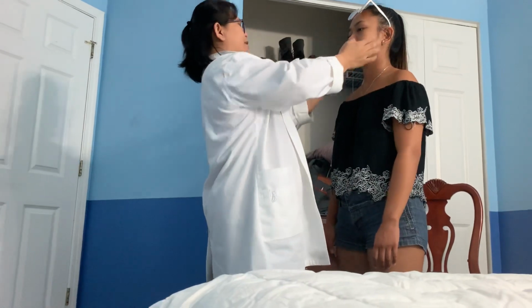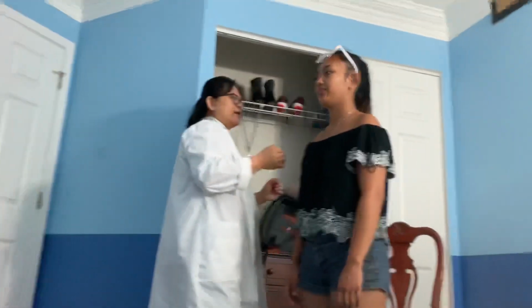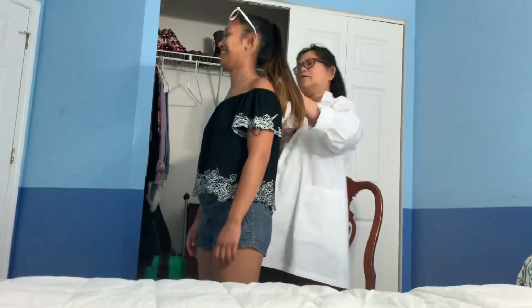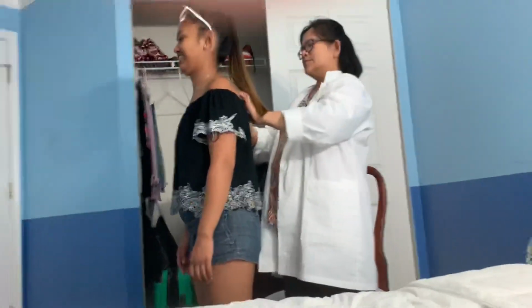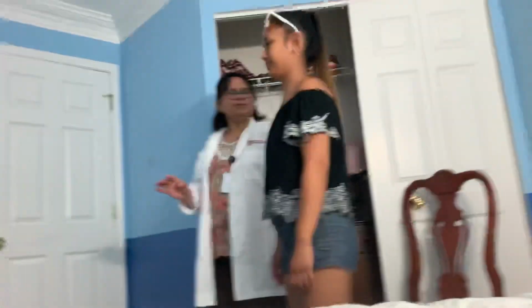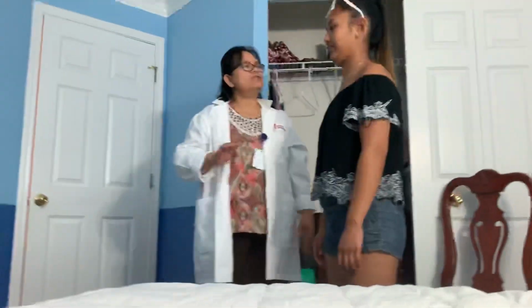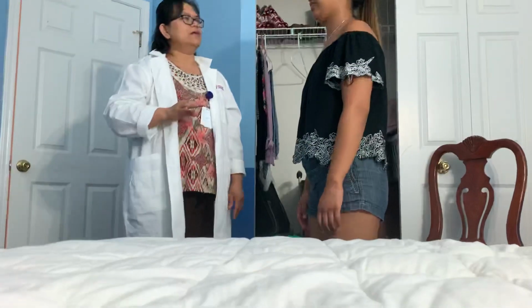Okay. So then I'm going to palpate the sternocleidomastoid muscles, the cervical spine, the paracervical muscles, the trapezius muscles, and the rhomboids. And then after palpation of the head and the neck, I'm going to ask you to do the range of motion of the neck.